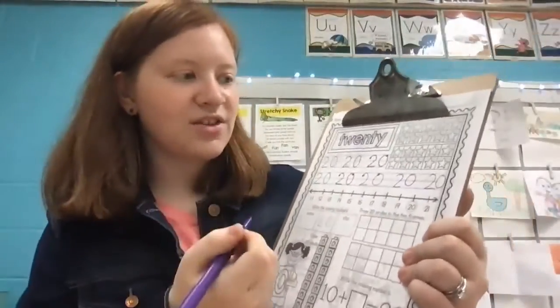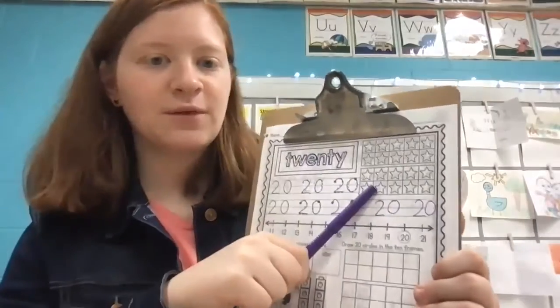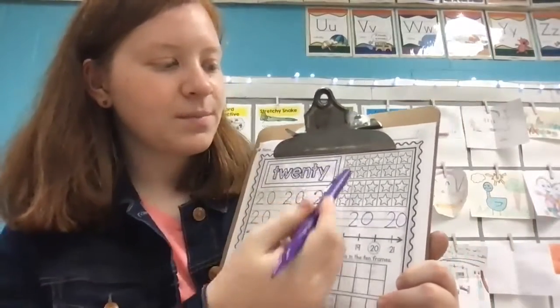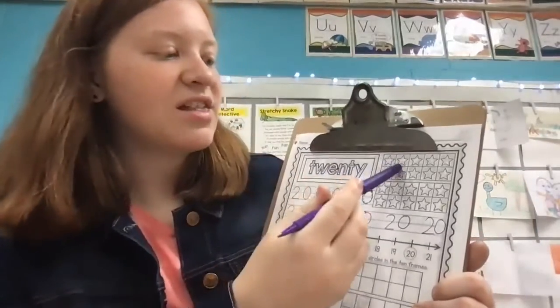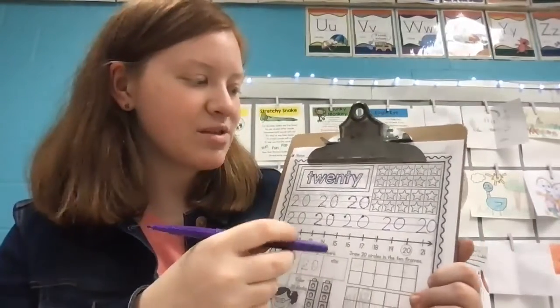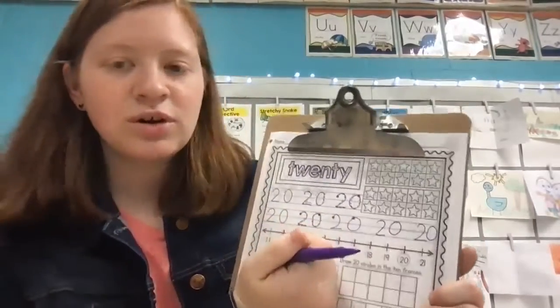All right. The next thing we're going to do is we're going to take a look at our 10 frames. In our 10 frames, we have 10 spaces. And if we are going to write 20 stars in our 10 frames, that means we have 2 groups of 10.